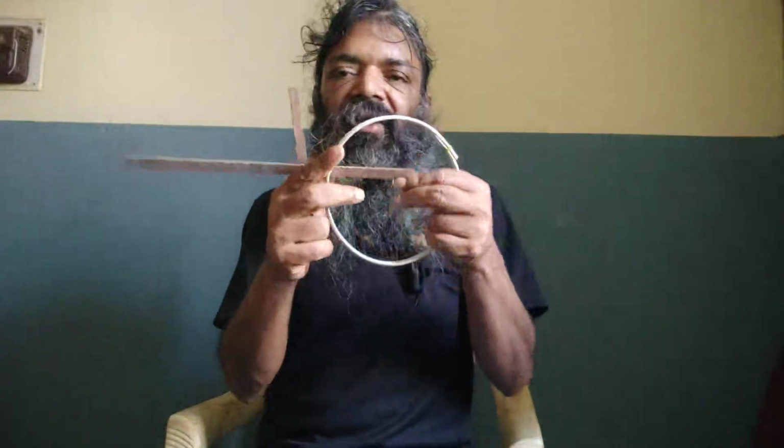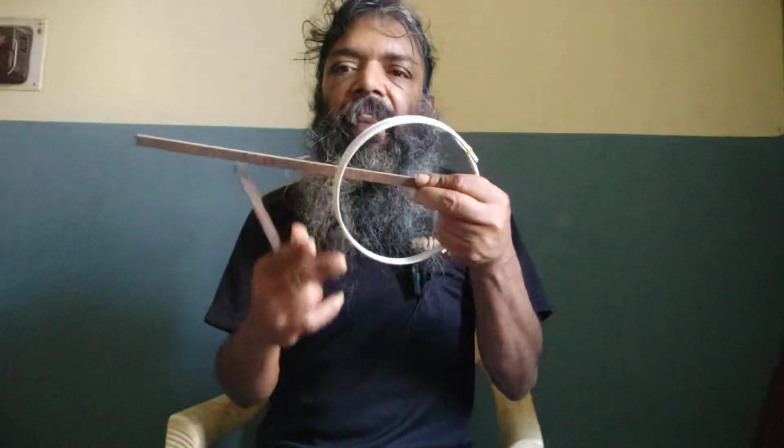Consider this is a circle. If this is a circle, then this is the x-axis.